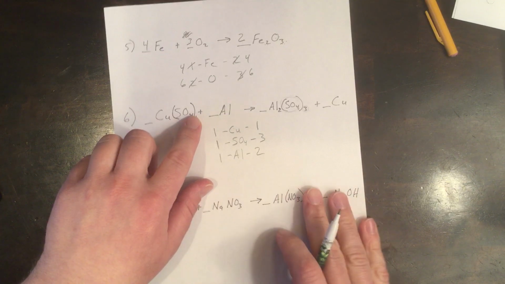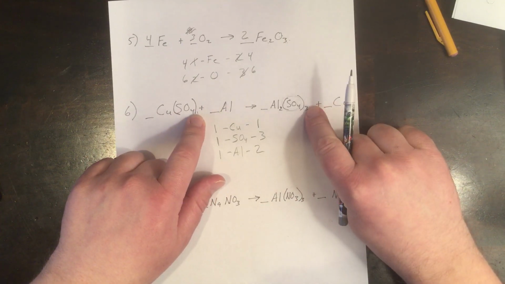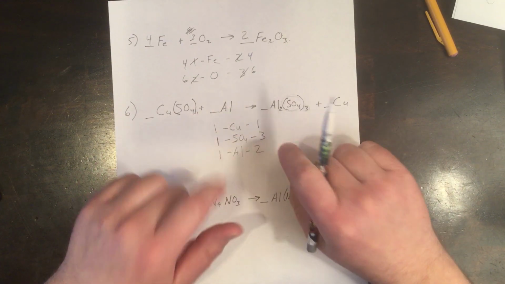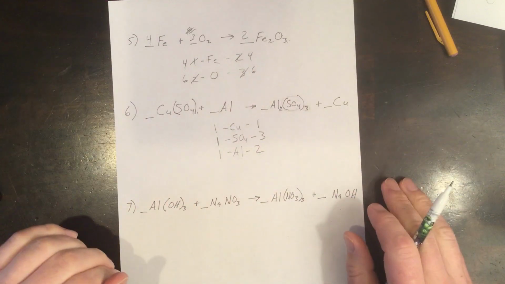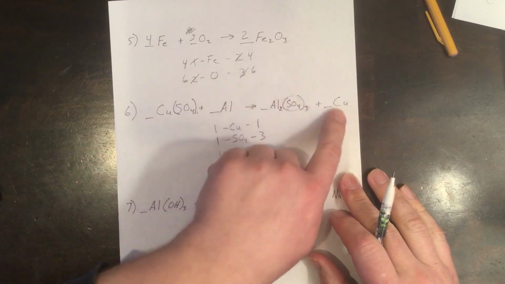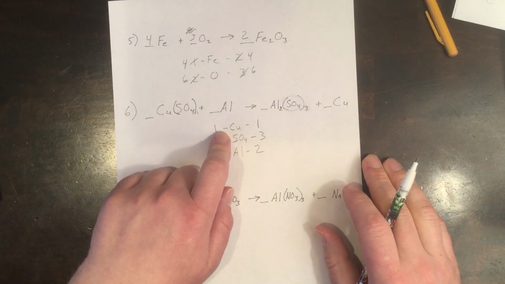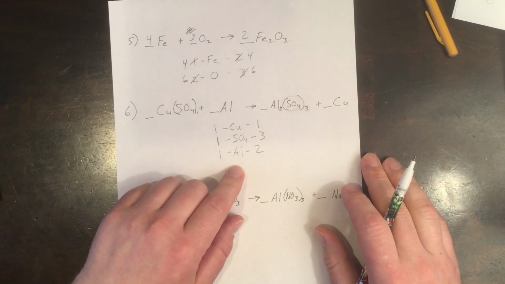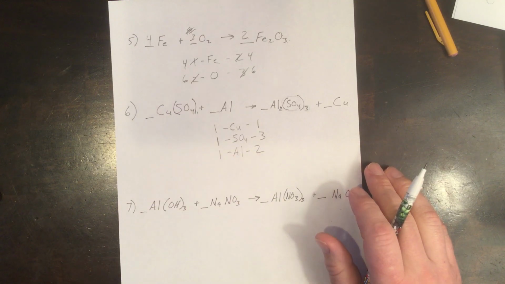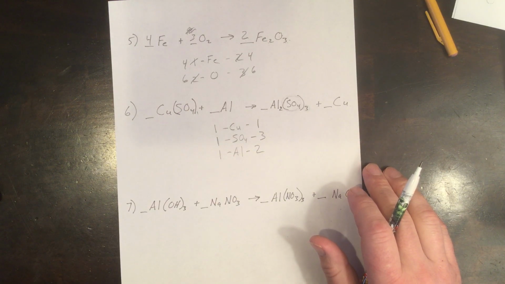1 group here, because there's nothing on the outside of the parenthesis. 3 of them here. Which one would I leave to the very, very end? Either aluminum or copper, because they're all by themselves. They don't have anything else attached to them. You can see copper is already balanced, but it's not going to be here in a little bit, and aluminum is not. So let's just leave those. Let's get SO4 balanced.